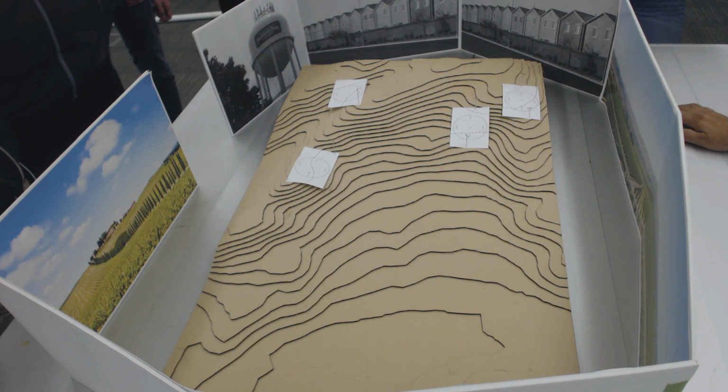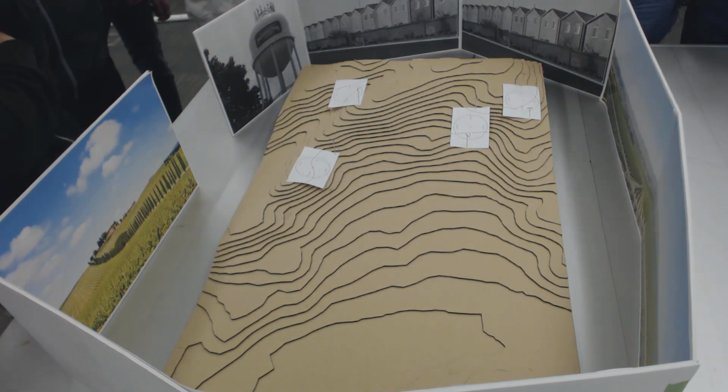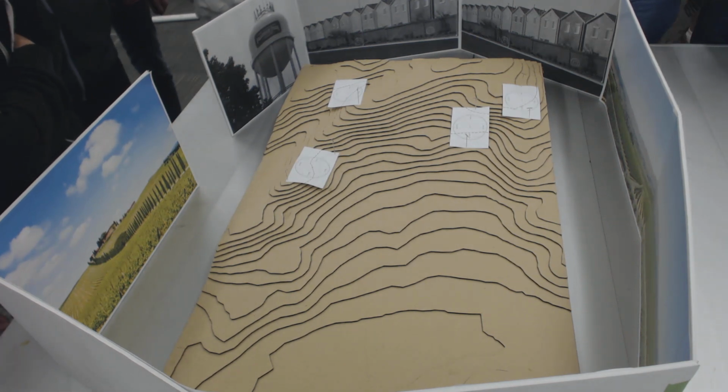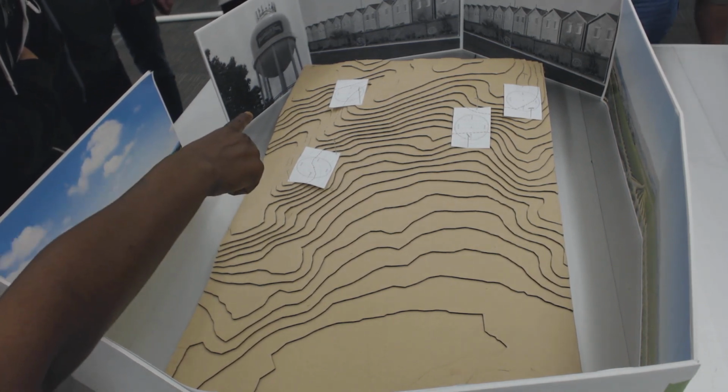And so right now, from site B, where is the water tower? What angle is the water tower at, approximately? Just look at the compass and tell me approximately what angle the water tower is.